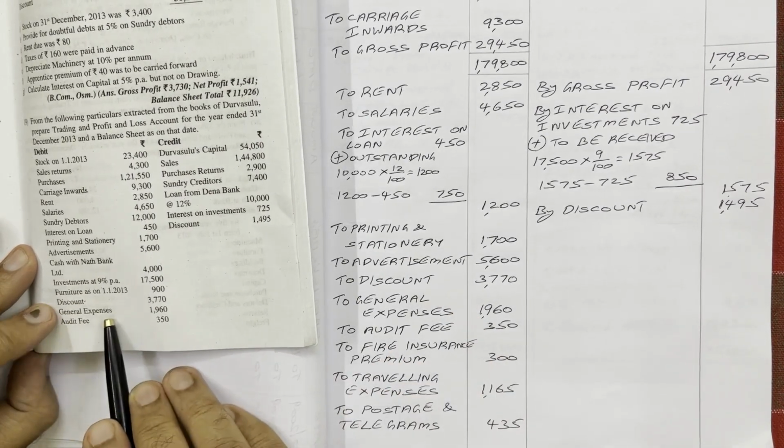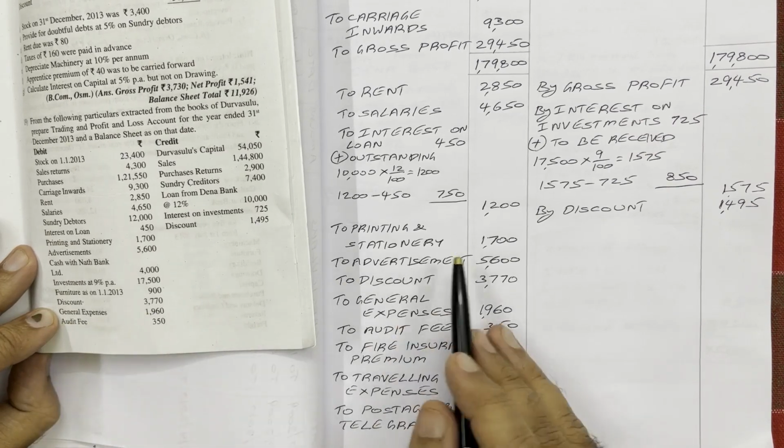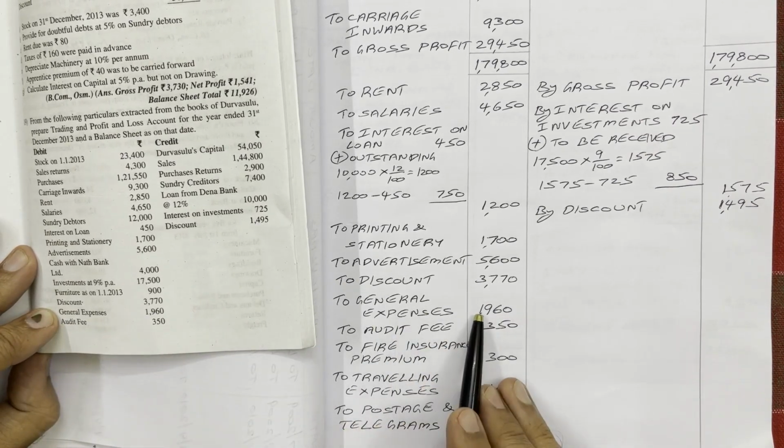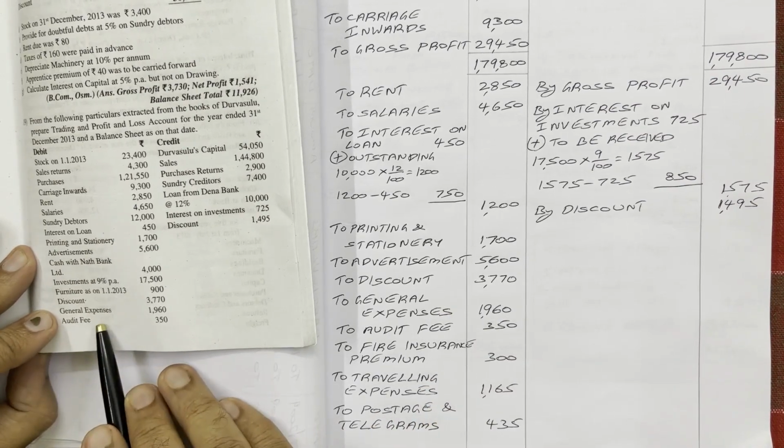Next, journal expenses. Journal expenses are also an indirect expenditure. So P&L account debit side. To journal expenses 1960. Audit fees.